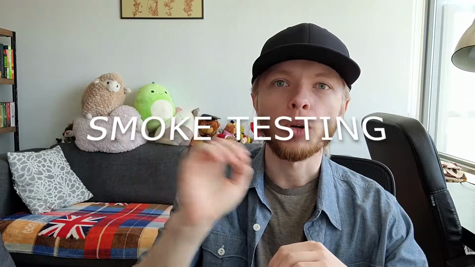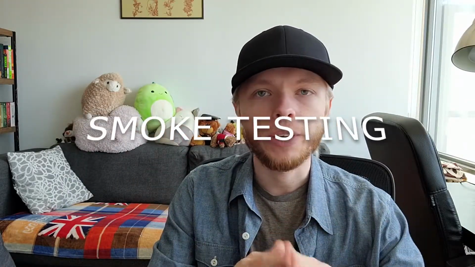Type number 2, smoke test. Smoke test is just meant for a very simple thing. Can the user still log in? Can they still register to the application? It's meant for testing out the core feature of your application. That's pretty much what a smoke test is.